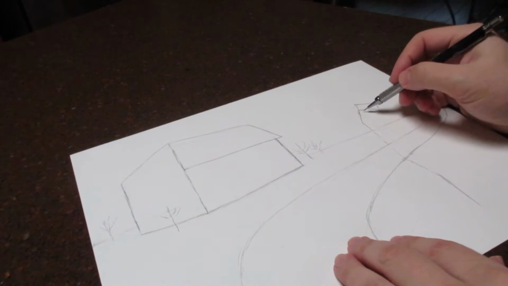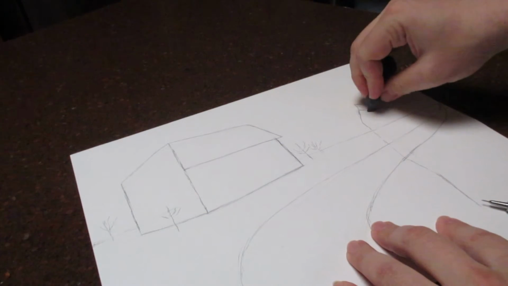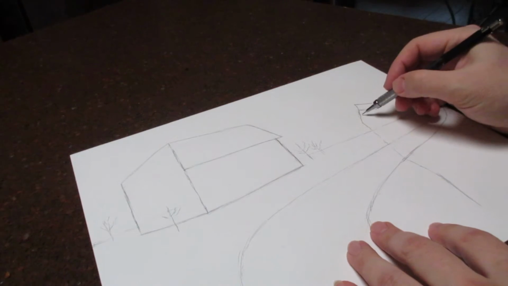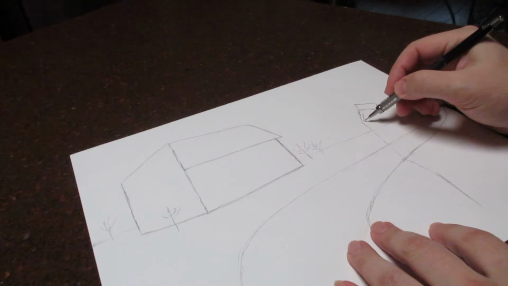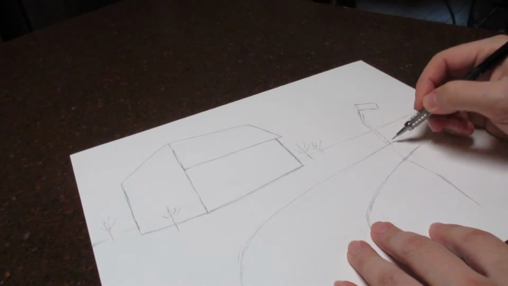Before we go on to detailing the sign itself, we'll go ahead and make the post, the main part of the sign, a lot thicker. So it'll be like, the pole actually, it's got a pole, sorry about that. Make the pole thicker.